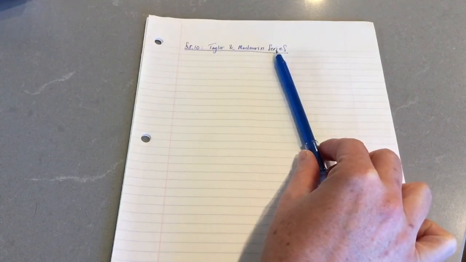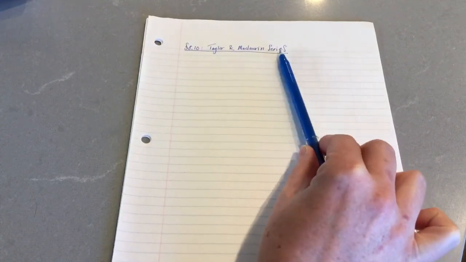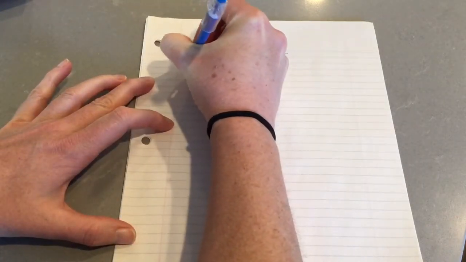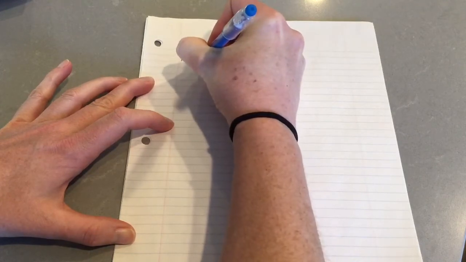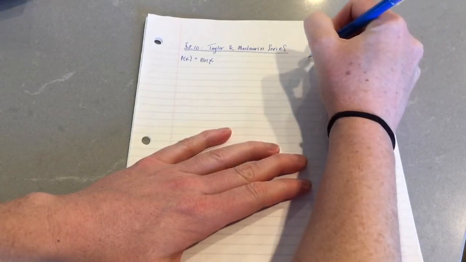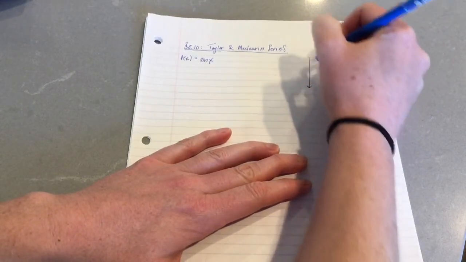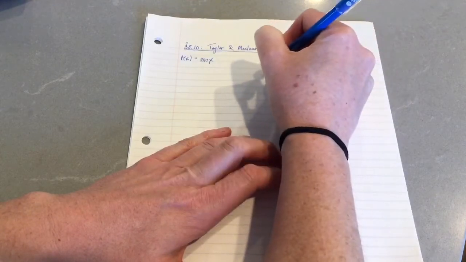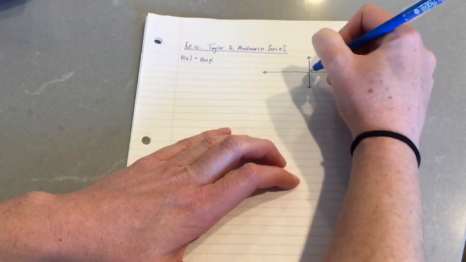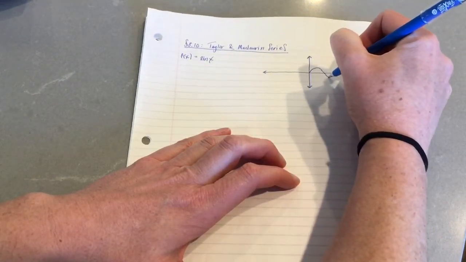First I want to point out that they're using the word series here instead of polynomial, and they will be polynomials, but when they say series, they're implying an infinite series. To give you an example of the difference between a polynomial of degree n, like we were doing previously, and what they're going to refer to as a Taylor or Maclaurin series, let's say I give you f of x equals sine of x, which looks something like this.